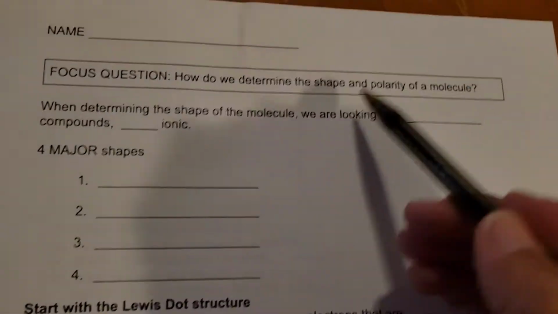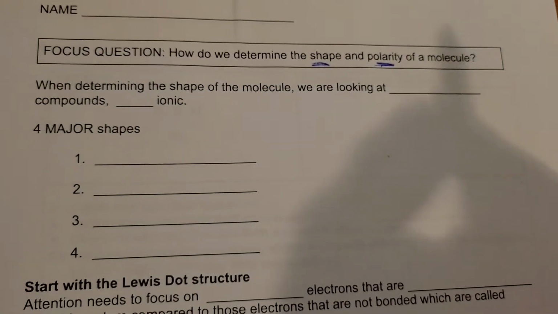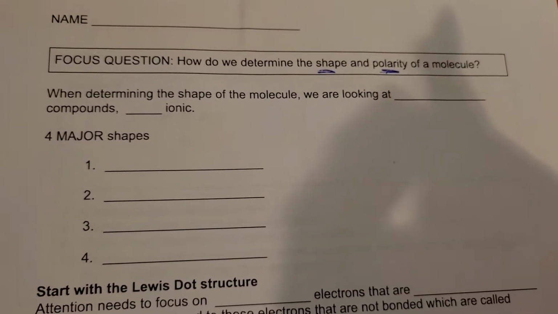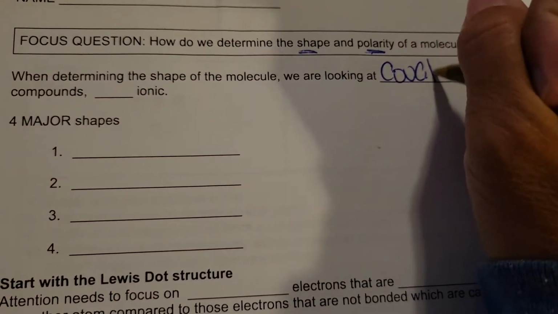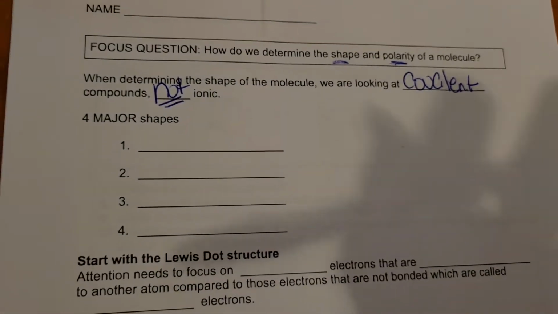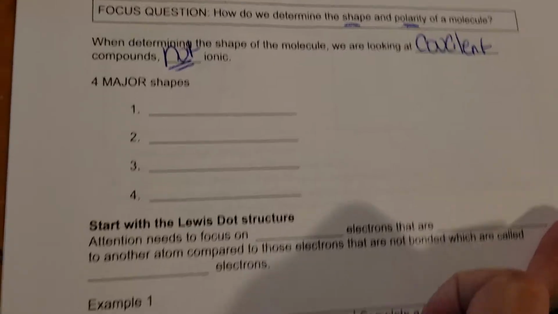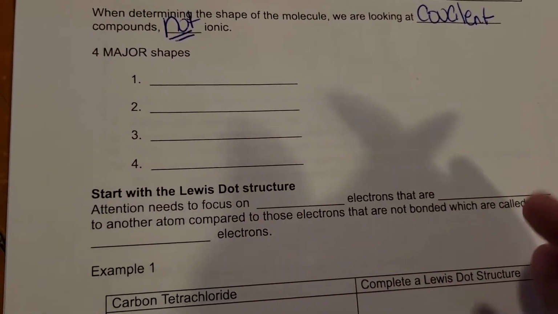Okay, so how do we determine the shape and the polarity of a molecule? So when determining the shape of the molecule, we are only looking at covalent compounds, not ionic. So there's four major shapes that covalent molecules can have.